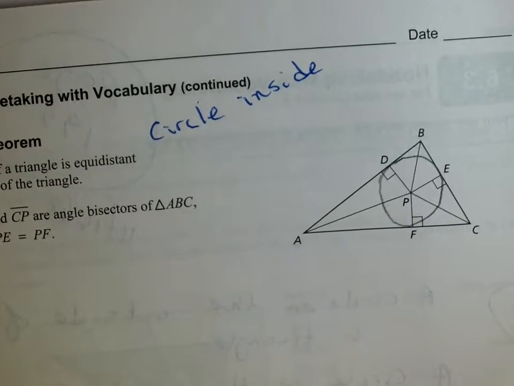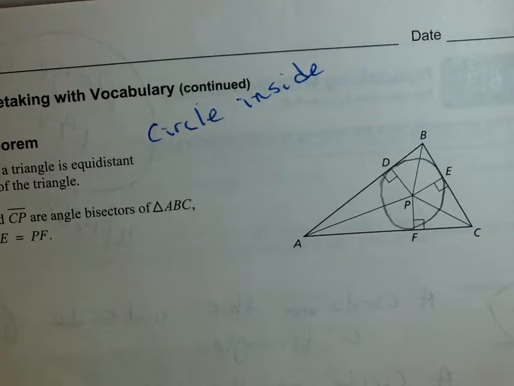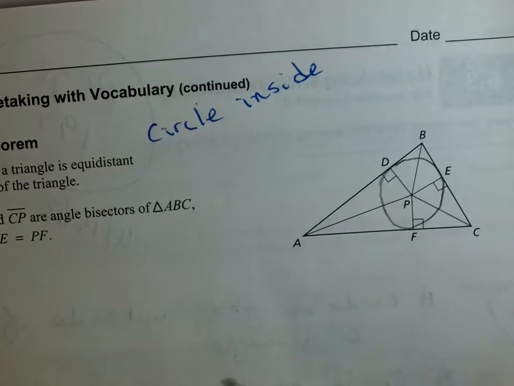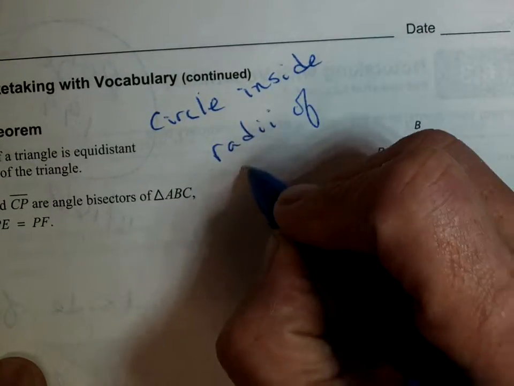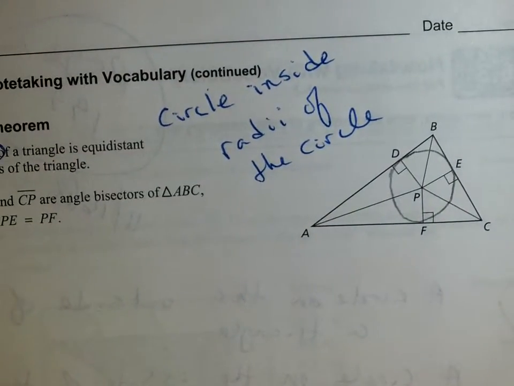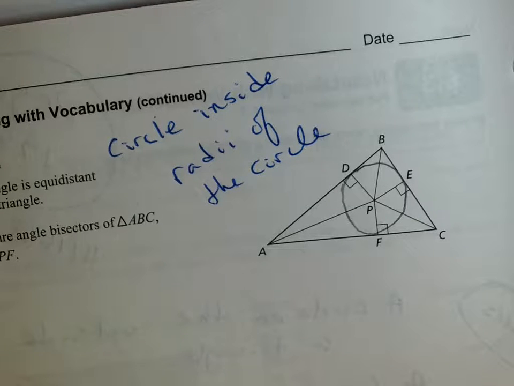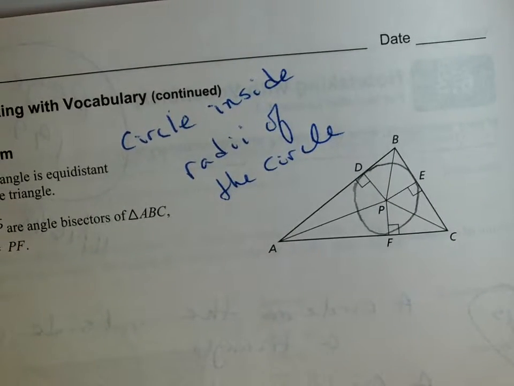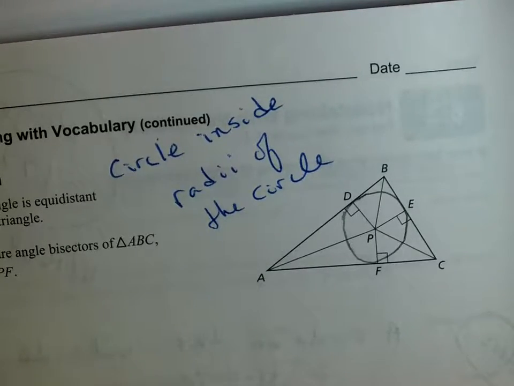And once we draw our circle, you can see that these segments here have to be equal because they're radii of the circle. So DP, PE, and PF are radii of the circle. And if that's the case, they absolutely have to be equal. Not only are they equal, but they're also perpendicular to the triangle. So, as long as we know that, the problems are pretty easy. Okay, and I'll wait for you to get that written down. I'd like to do a couple of these problems, then we'll do some homework, okay?